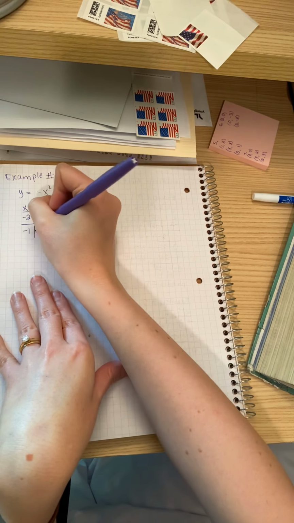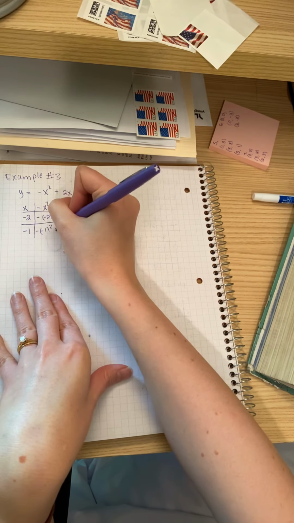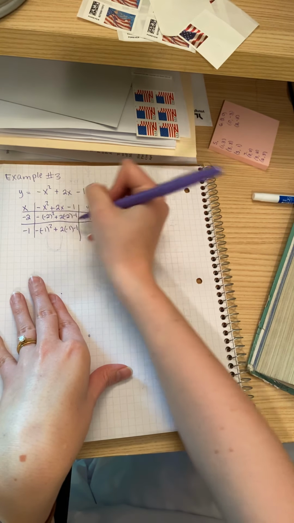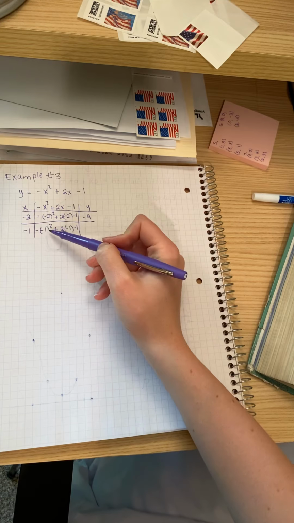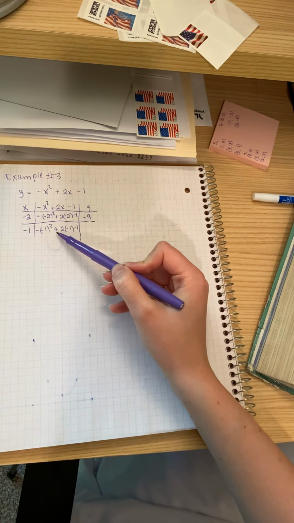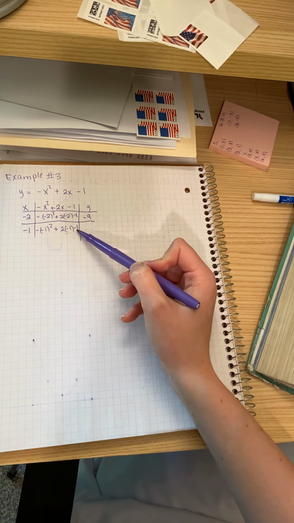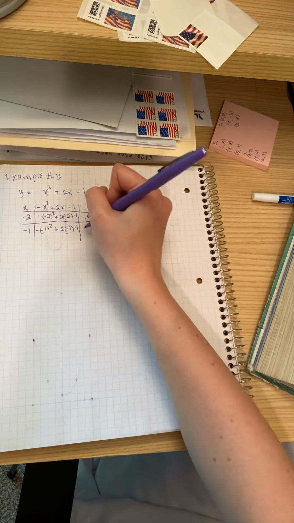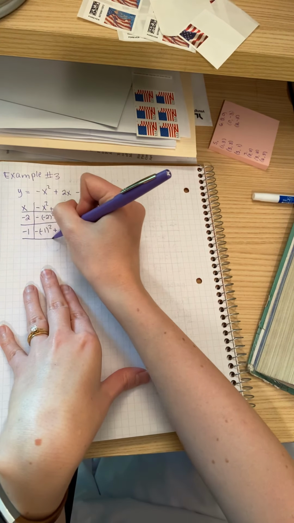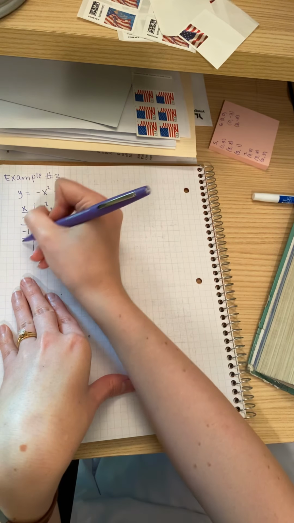Next, we have -1, so -(-1) squared plus 2 times -1 minus 1. -1 squared is +1. +1 times -1 is -1. -1 plus -2 is -3. -3 minus 1 is -4. Continuing on, we have 0.